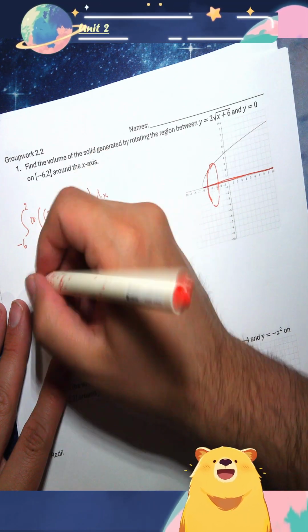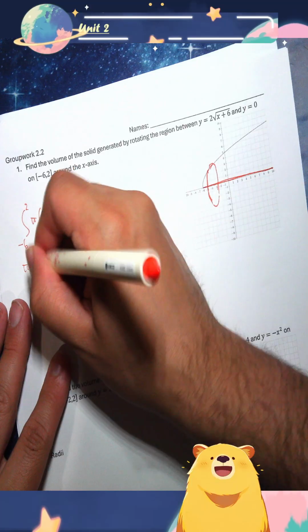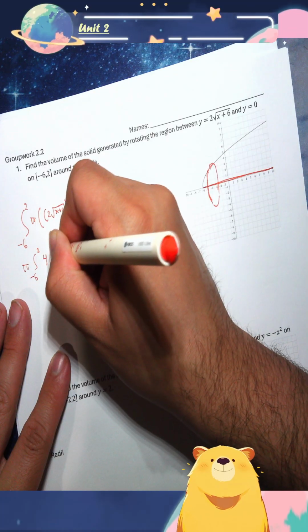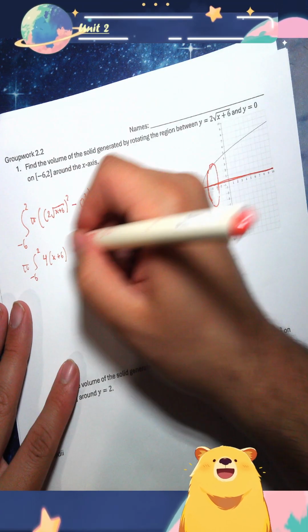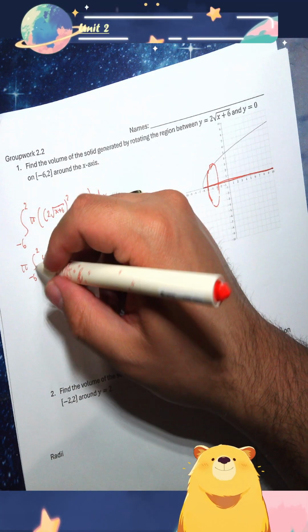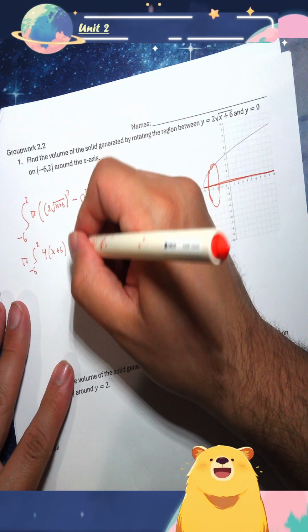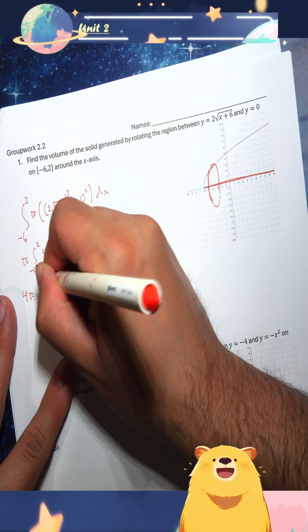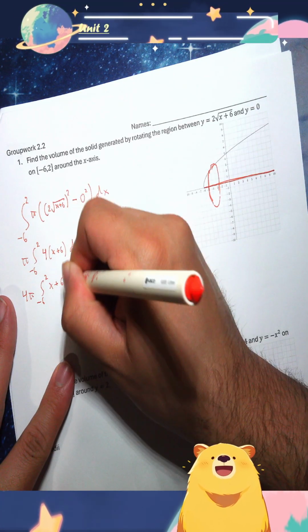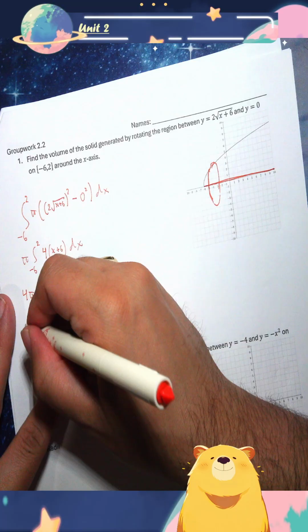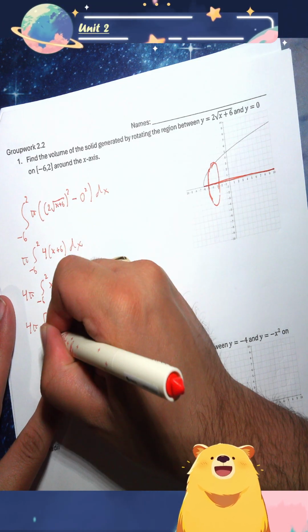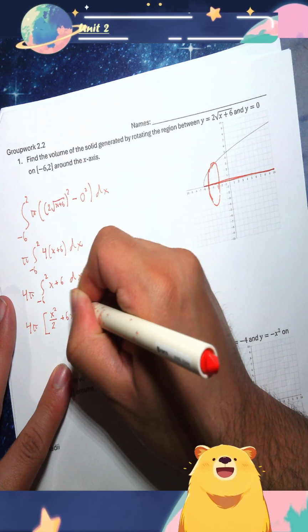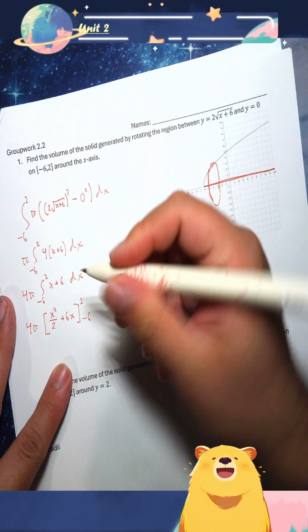This needs to get done. That's going to be 4, and then times x plus 6. We could definitely distribute that, or actually we could just take it out. I'll just do that. We have 4 pi integral of x plus 6 dx. So that is going to be defined as x squared over 2 plus 6x from -6 to 2.